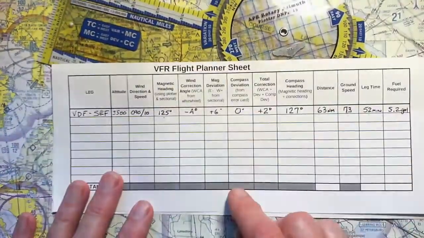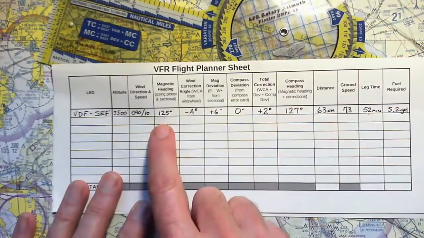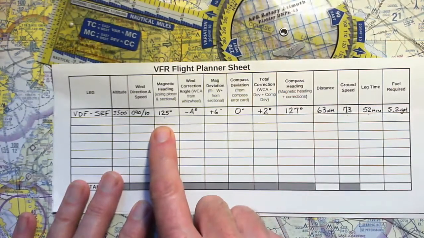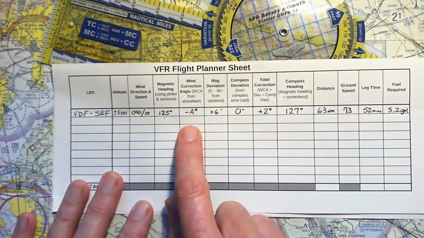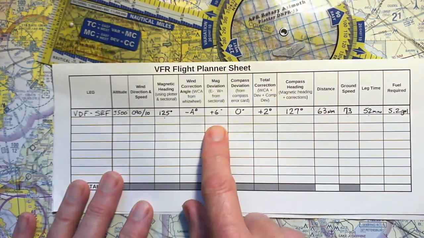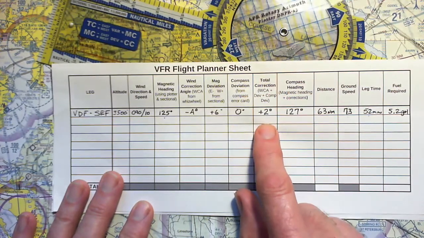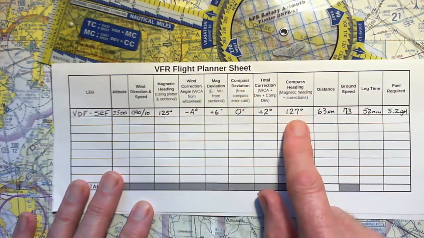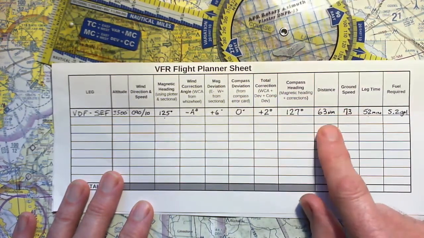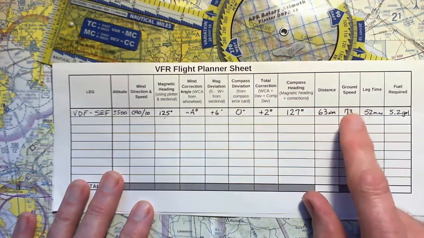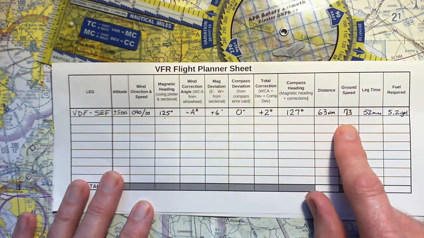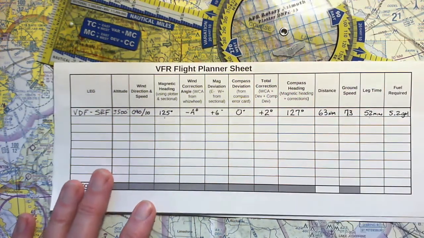So really all I have to do is start filling in my blanks. 305 degrees. I'm going to find a new wind correction angle. The magnetic deviation didn't change. The compass deviation didn't change. So I just have to come up with a new correction, total correction and compass heading. The distance hasn't changed. What has changed definitely is the ground speed, because instead of a headwind now, we're going to have a tailwind now.